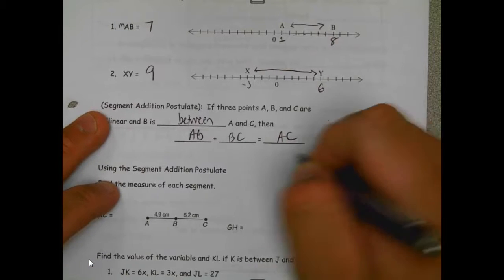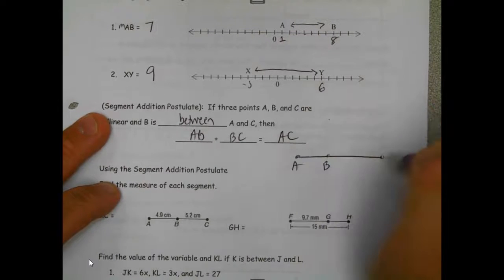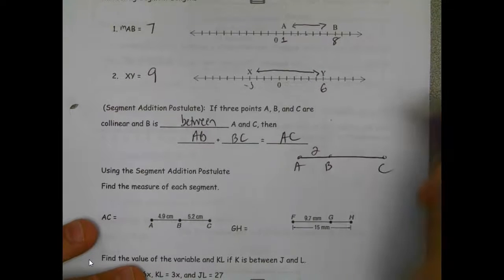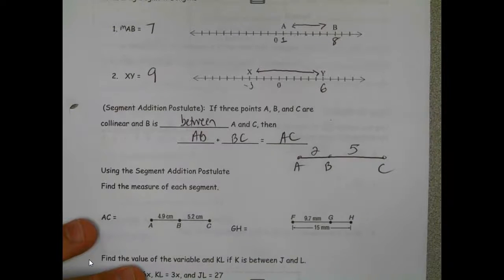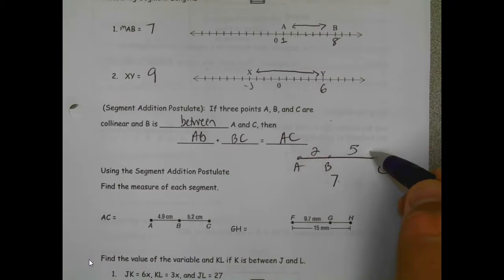If this is my line with points A, B, and C, if AB is 2 and BC is 5, then what is the length of AC? Well, AC is 7. Likewise, if I would have given you 7 and 2, then you could have found out that this was 5.